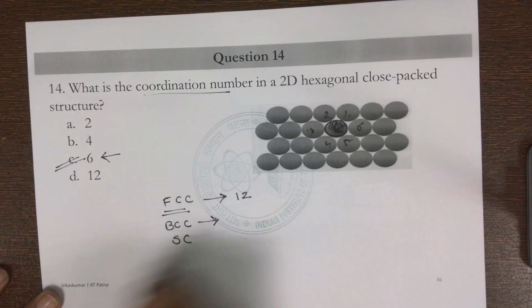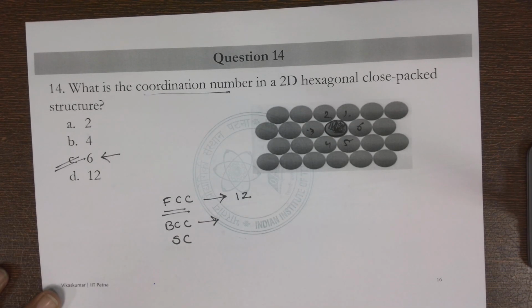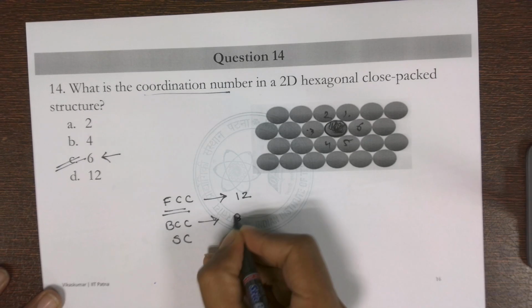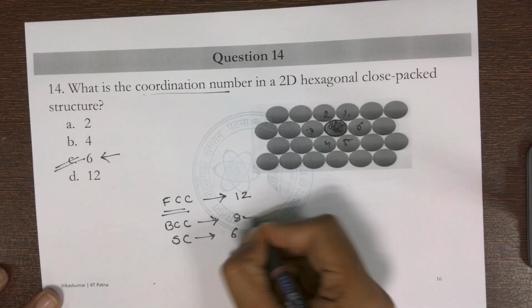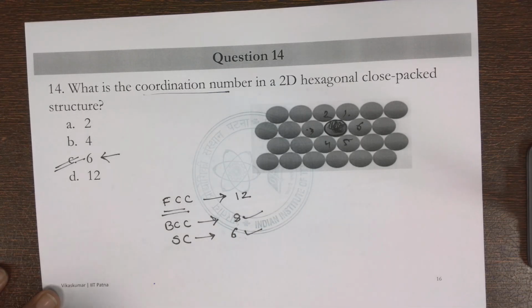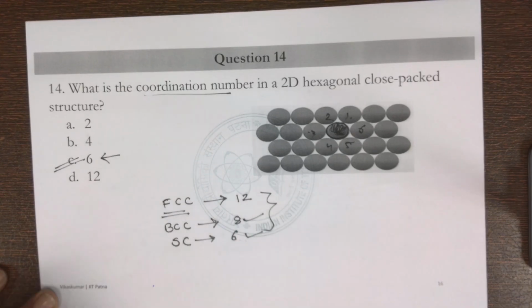Body centered cubic has one atom at the body center and 8 at the corners, right? So the right answer here is 8, and in the simple cubic it will be 6. Yes, that's right, Swarangi. Gitu has answered 8, and here we got the simple cubic as 6. So both of you are right. So this is also something we will remember.